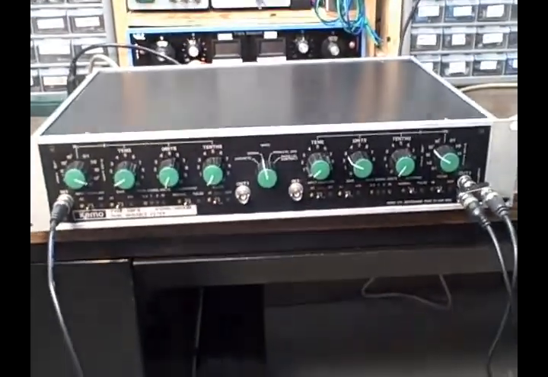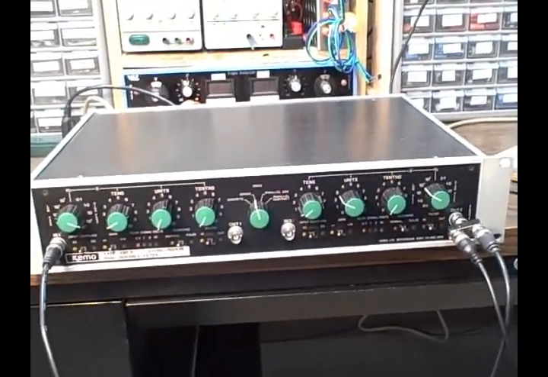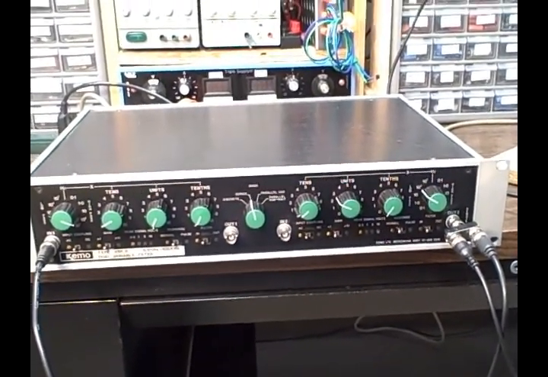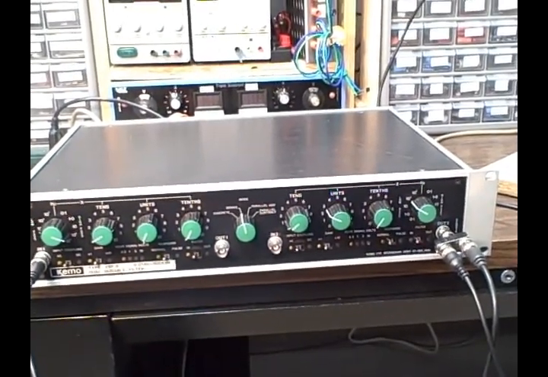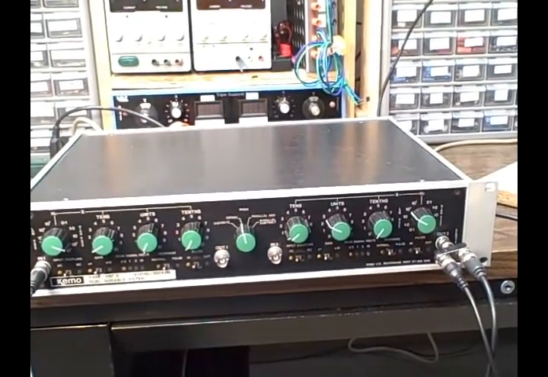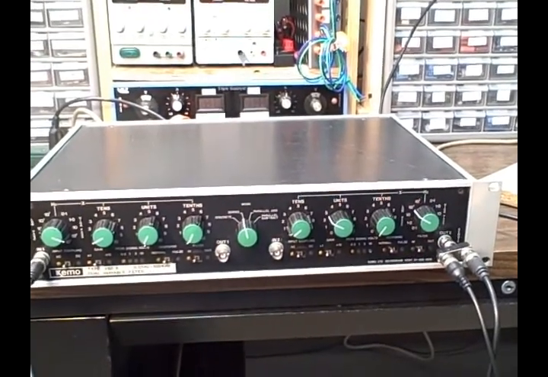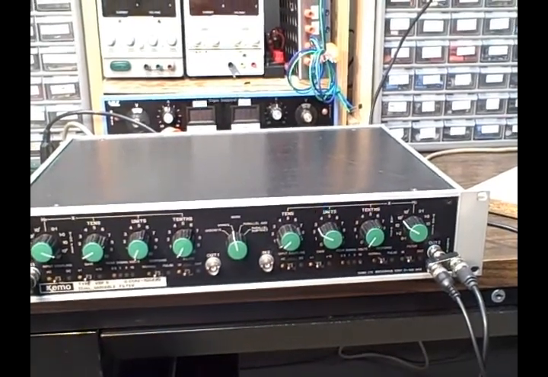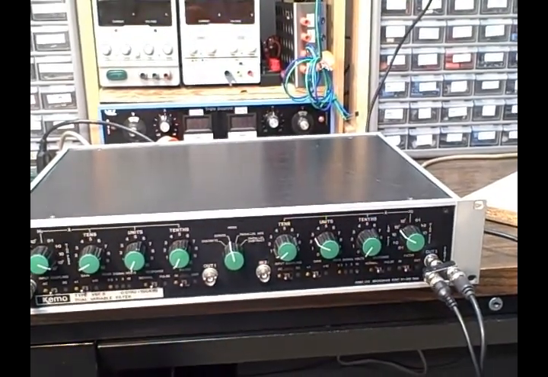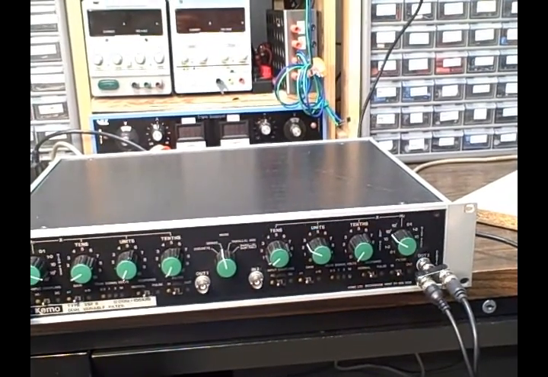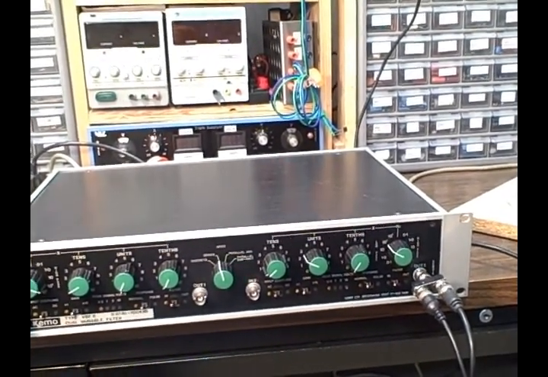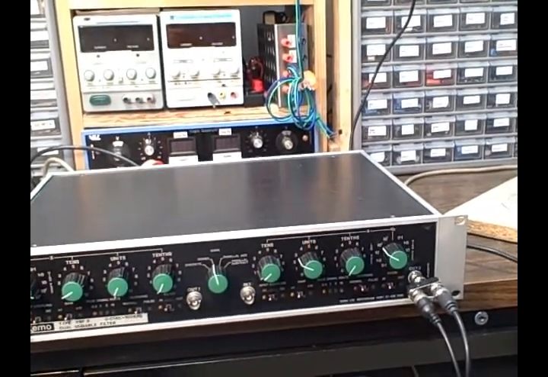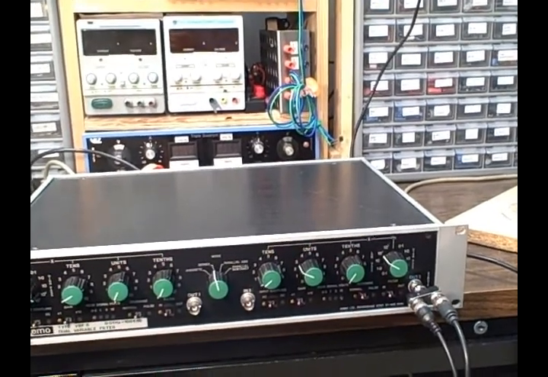What I've got for demonstration today is a Kemo type VBF-8. It's a dual variable filter. This particular one is an elliptic filter with 90 decibel per octave of change in output. The frequency is selectable to 3 places, so we get tens, units, and then tenths of a hertz.